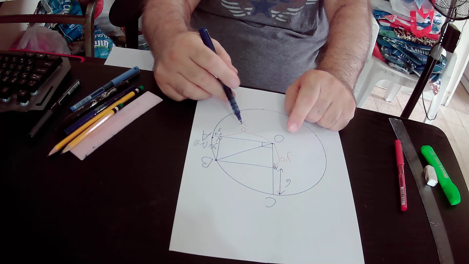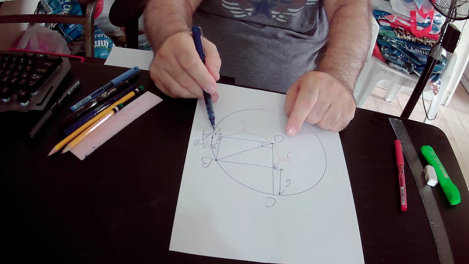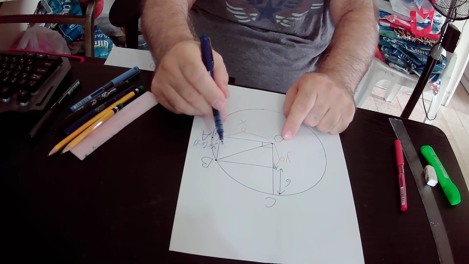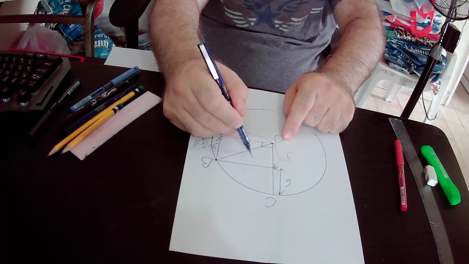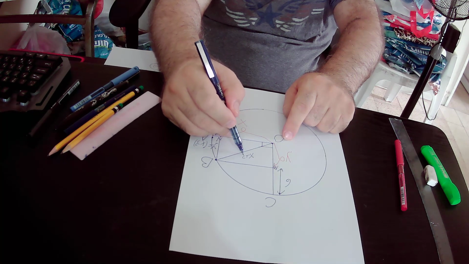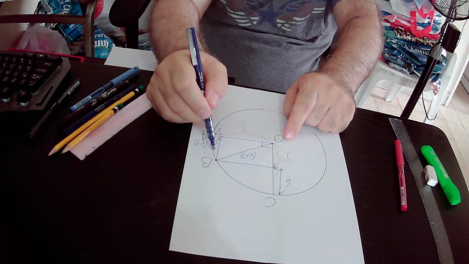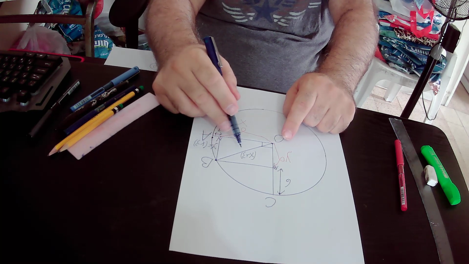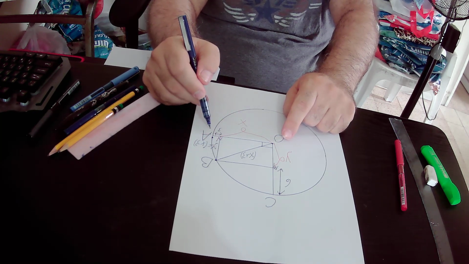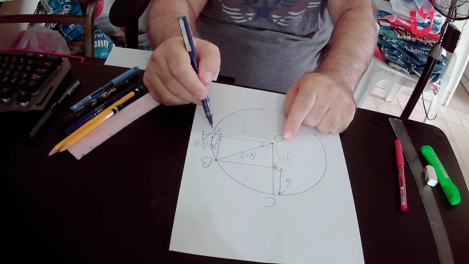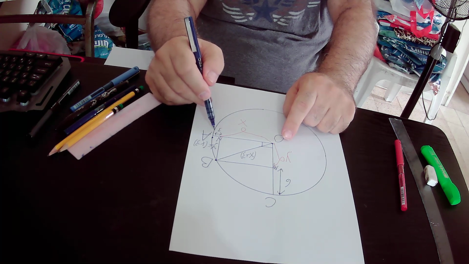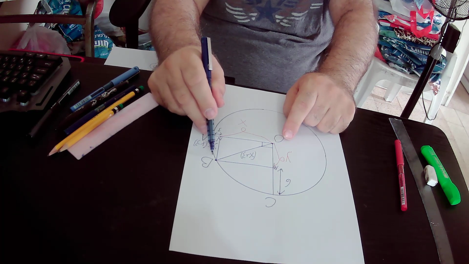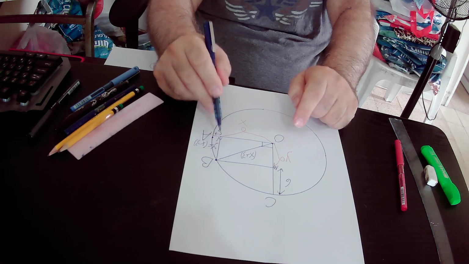So if OA equals x plus 3, then OB, that is also the radius of this circle, will also be equal to x plus 3.